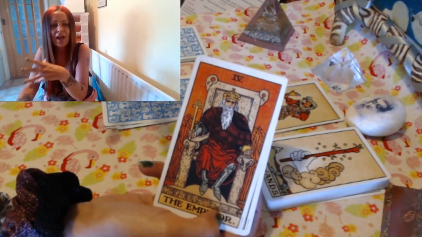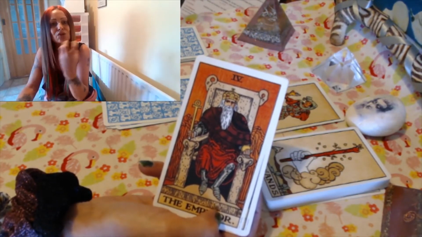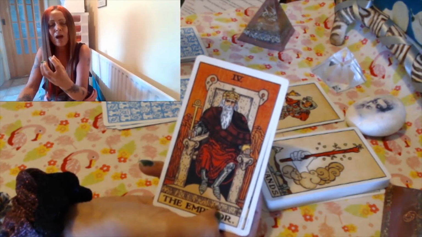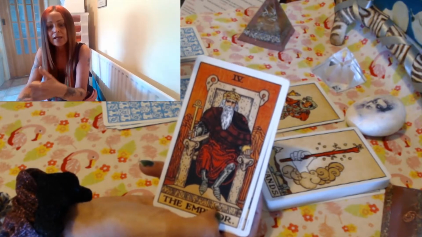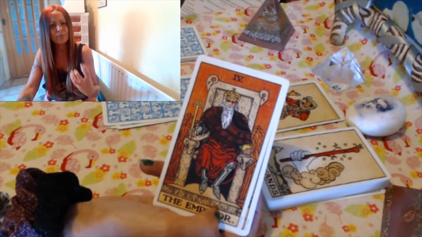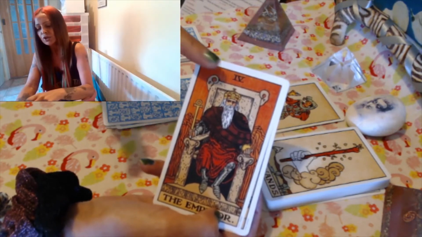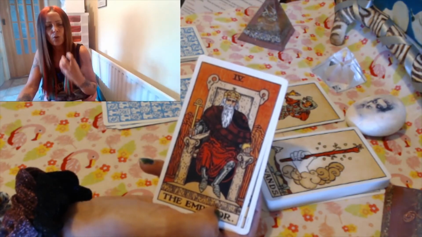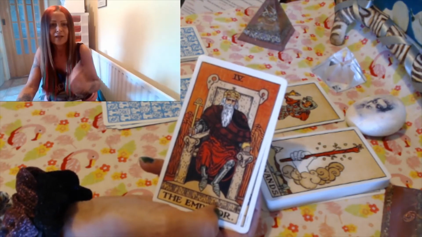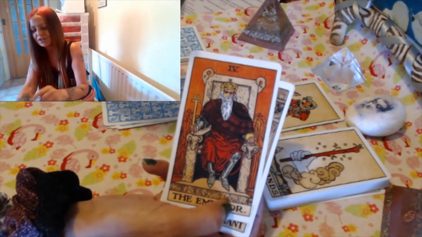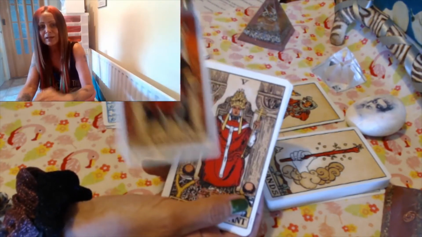4, the Emperor. Okay, so just look at that Emperor. 4s are about structure, stability, and groundwork. The Emperor is structure. He is order. He is stability. He is groundwork. He is foundation. So the 4 is all about foundation, stability, order, the structure of something. Stability, foundation, the Emperor. It's easy to remember.